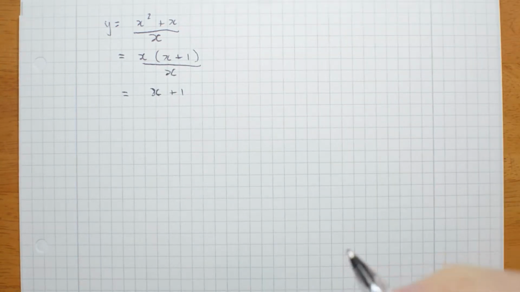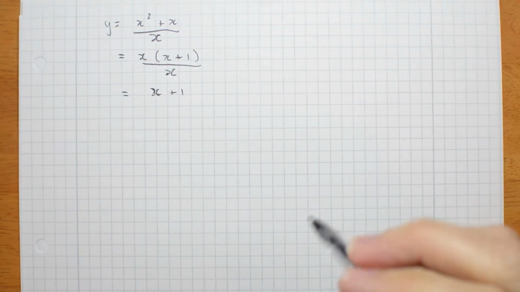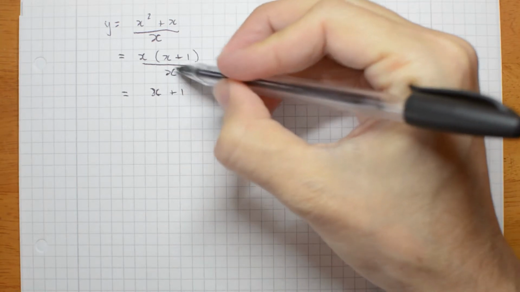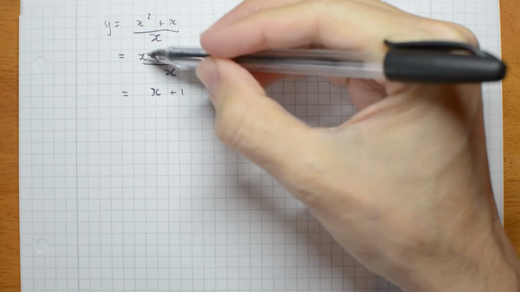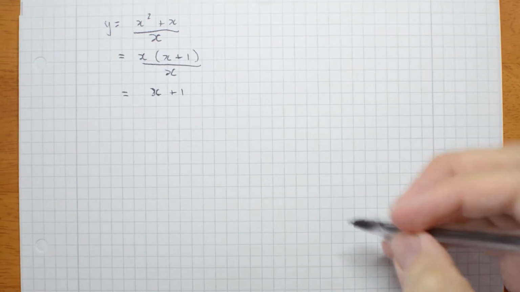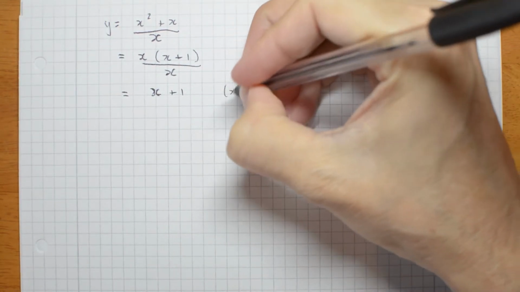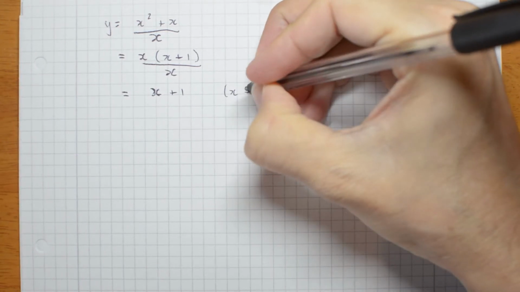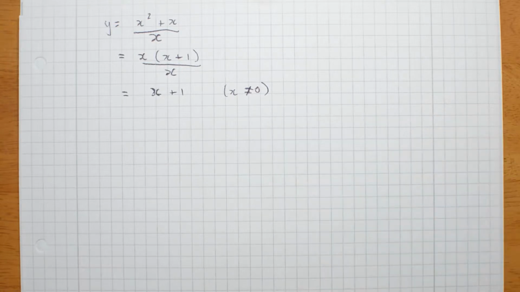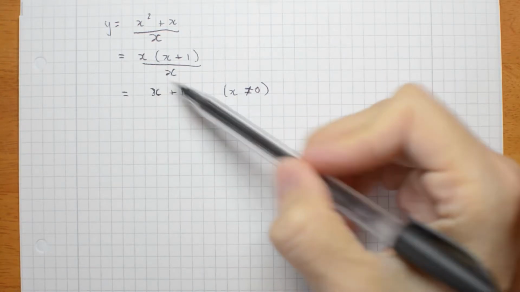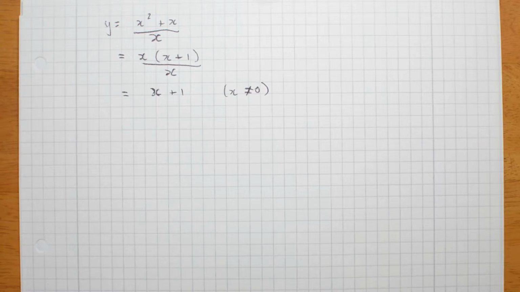But it's important to notice there's a condition. I can only do this if x is not 0. If x is 0, 0 divided by 0 is not 1, it's undefined. So I have to go x is not equal to 0. Right? This is important. So if I actually want to sketch this graph, it's just y equals x plus 1.